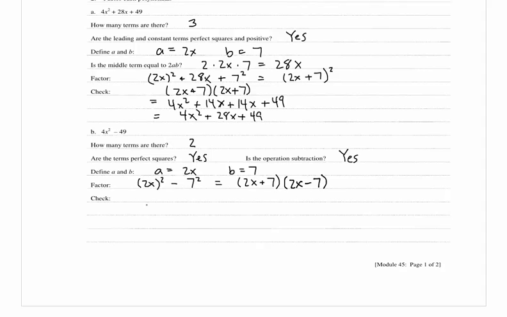And now if we want to check, we're going to multiply 2x plus 7 times 2x minus 7, and that would be equal to 4x squared minus 14x plus 14x minus 49. And negative 14x plus 14x is 0, so we have 4x squared minus 49. And that's what we started with.